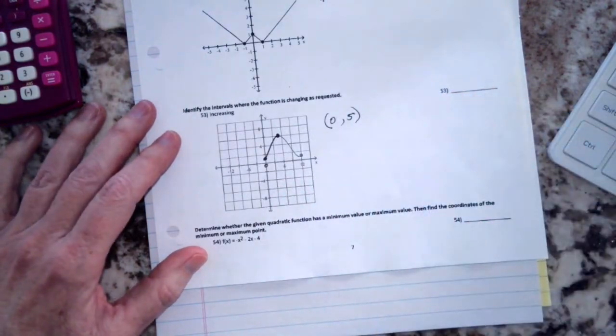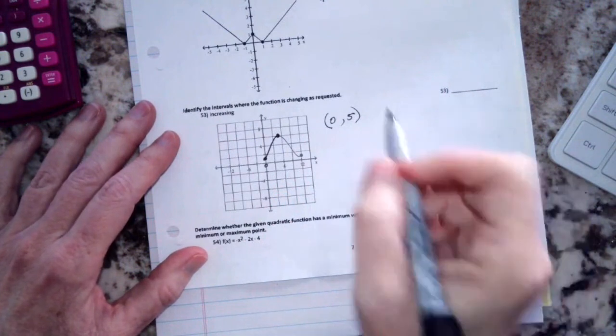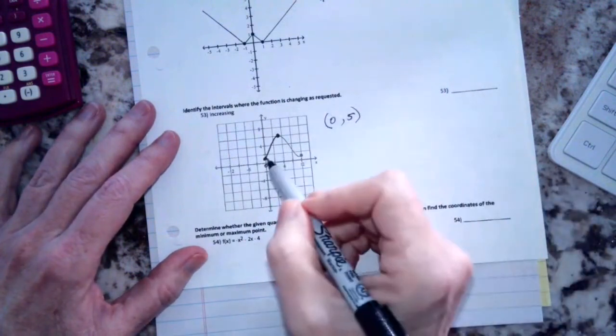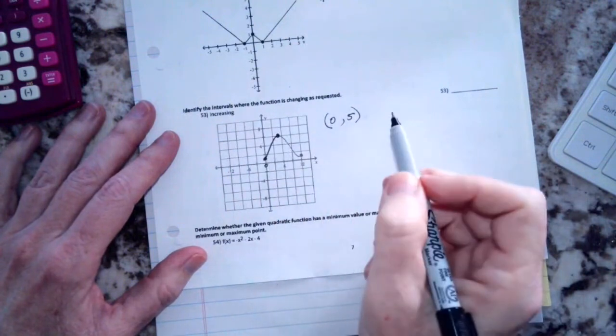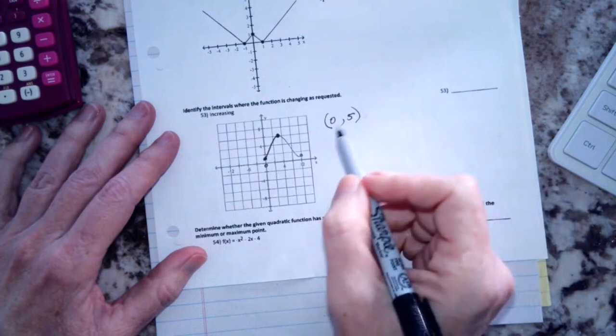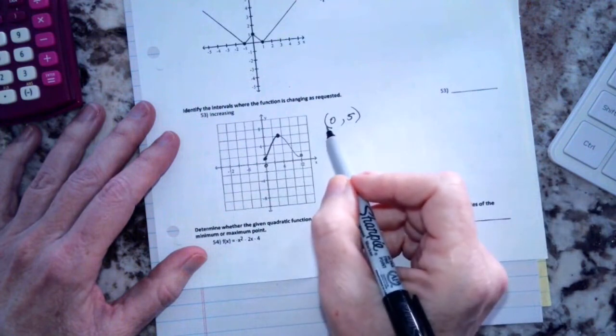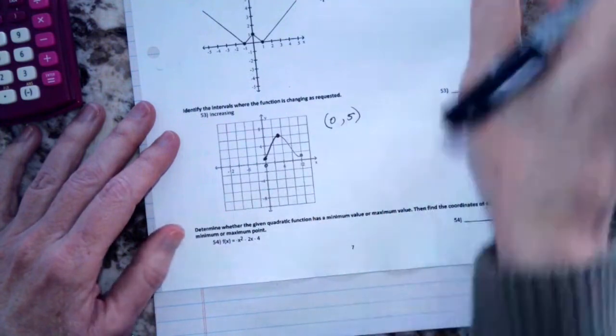And I think that Ms. Thurlow on the answers for this pointed that out. Be careful about that. On increasing and decreasing, you are never going to include the number itself, because once you get there, you stop increasing, or you haven't begun increasing at that point.